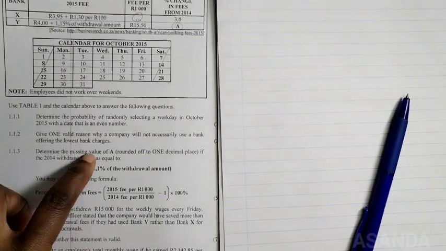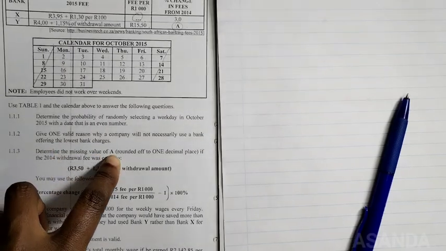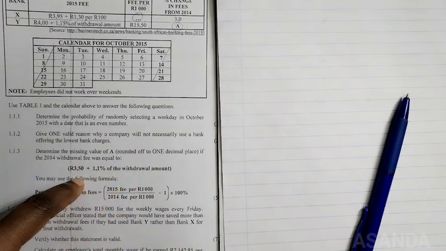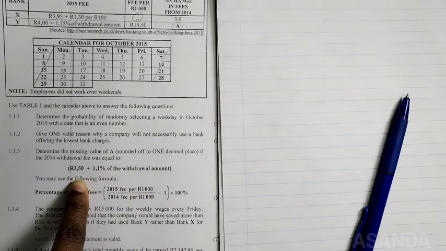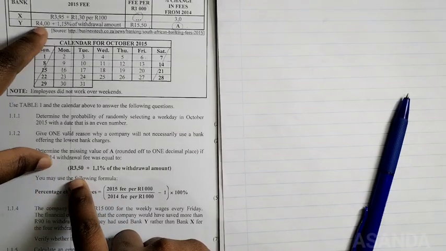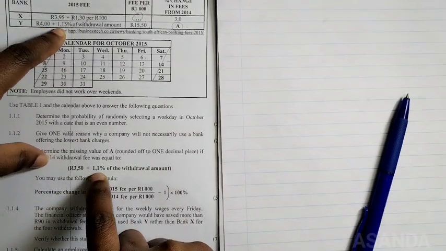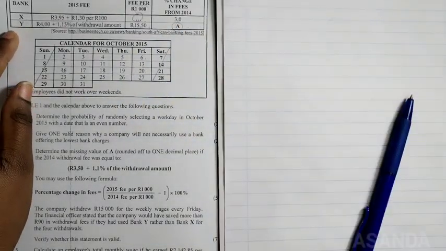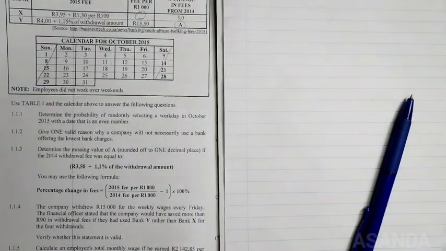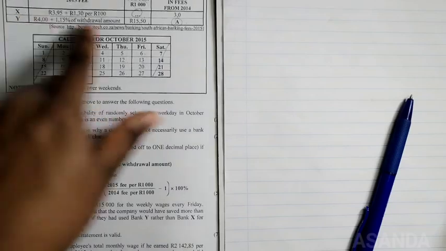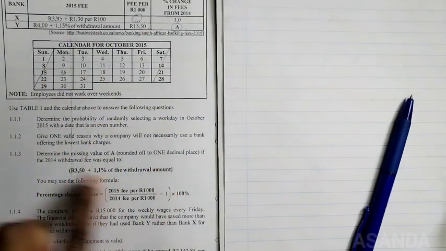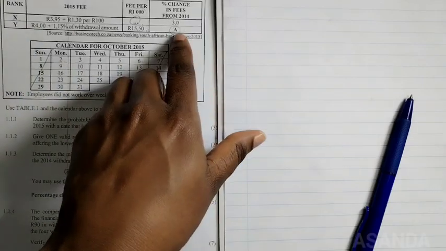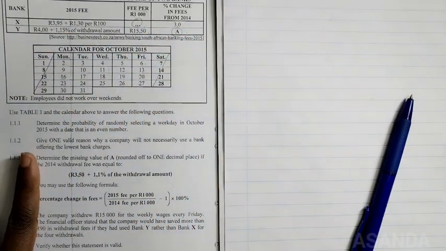1.1.3. Determine the missing value A, rounded off to 1 decimal, if the 2024 withdrawal fees was equal to... So this is bank X. No, this is bank Y. So I see there 350, 1.1%. A is in bank Y, so we're talking about bank Y. I do not like that they didn't reassure you that this is bank Y, but okay, fine. We know that A there is in bank Y.